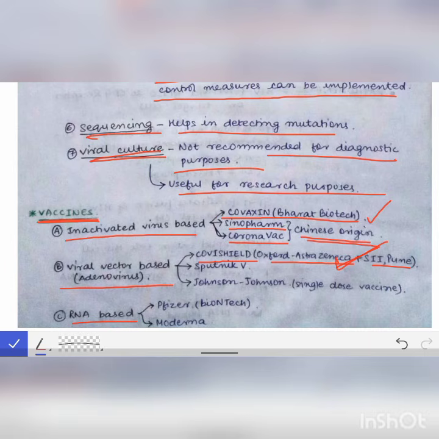Other viral vector-based vaccines are the Sputnik V, that has been developed in Russia, and Johnson and Johnson, which is the only vaccine allowed in a single dose. All other vaccines are given in double dose, but this Johnson and Johnson is the only vaccine which is given in a single dose. Just a single dose is enough. That is Johnson and Johnson, a viral vector based vaccine. And which vector is used? The adenovirus vector is used for development of these vaccines.